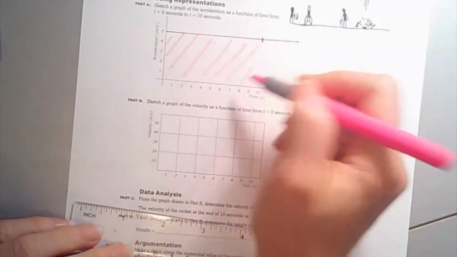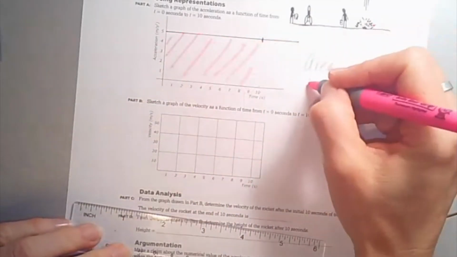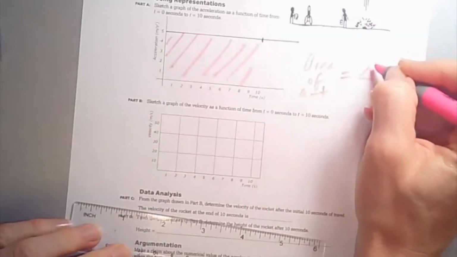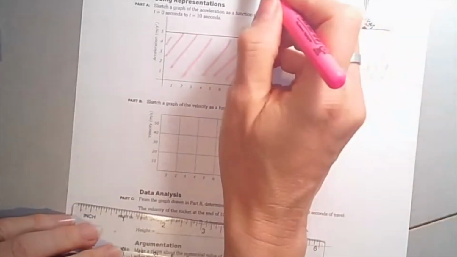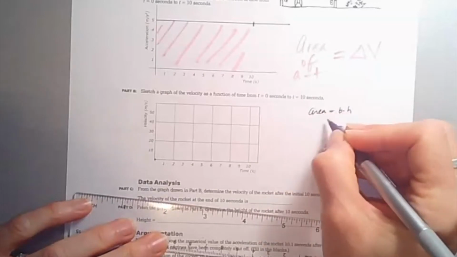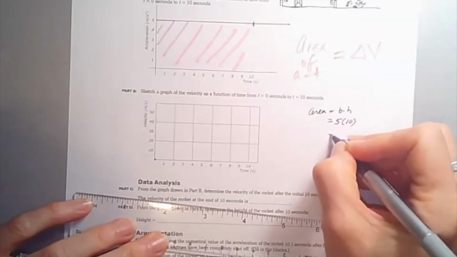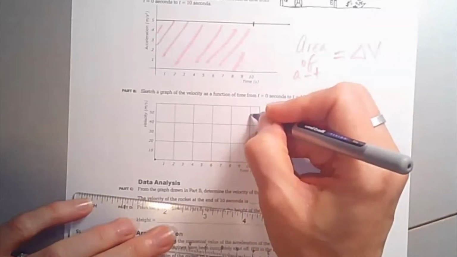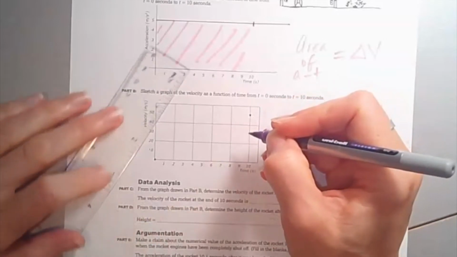So the area underneath this curve, right, the area of an acceleration time graph is the change in velocity. And if it starts from rest, that means it's going to start here at rest. And the change in velocity is going to be equal to this area. So the area is going to be base times height because it's a rectangle. So it's 5 times 10, which is 50, which means that by the time it gets to 10 seconds, it's going to be going 50 meters per second.